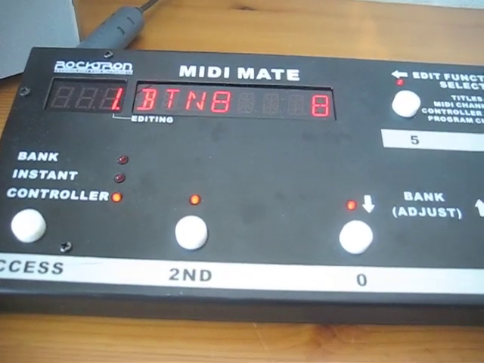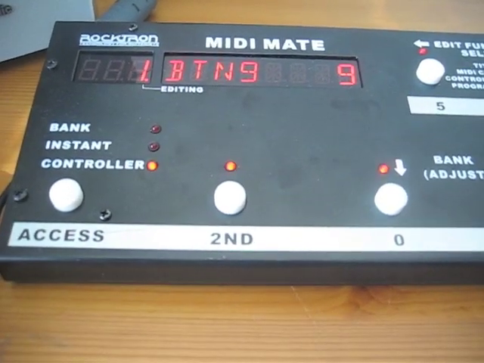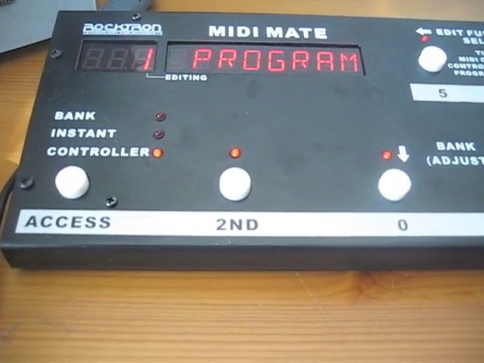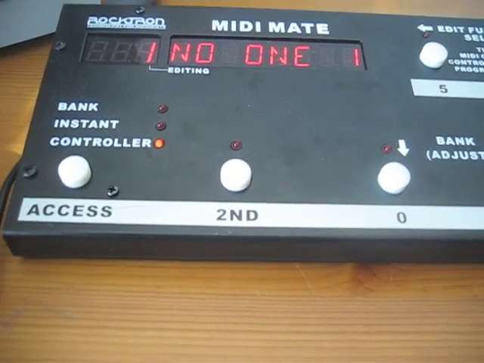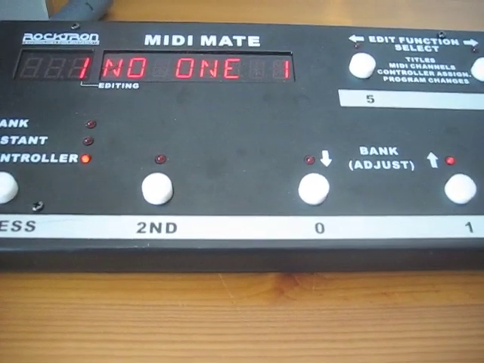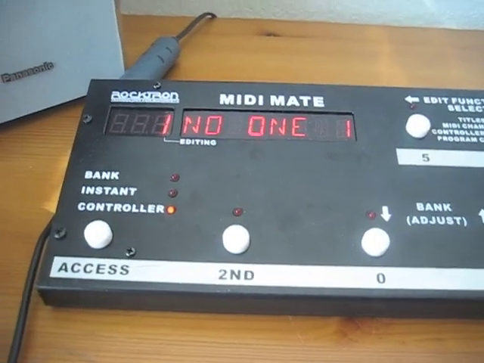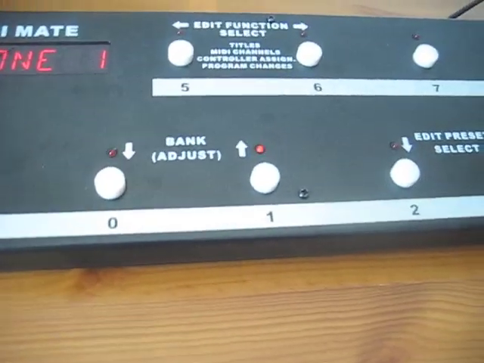And then button 8 is set to 8, button 9 is set to 9. So with that, we are done. We won't go into programmable patches, we'll just come out of that. So now what we've done is we've set up the Midi Mate, and everything from the Midi Mate is going to communicate on channel 1, whether it's a preset change using one of these buttons.